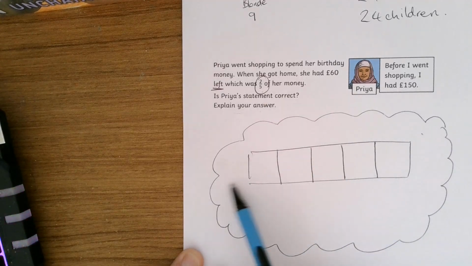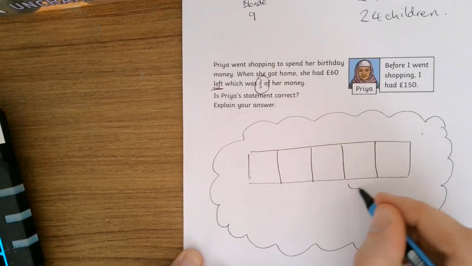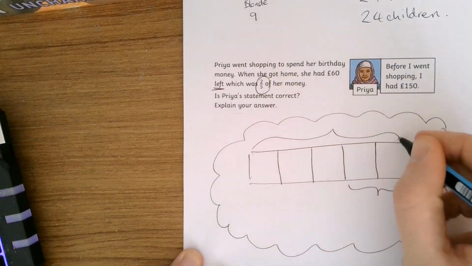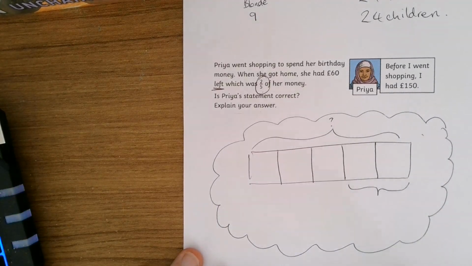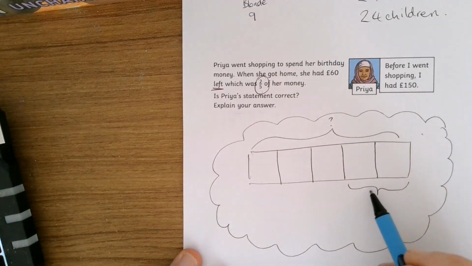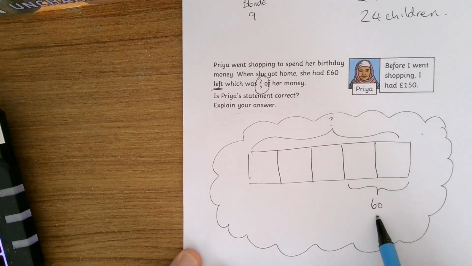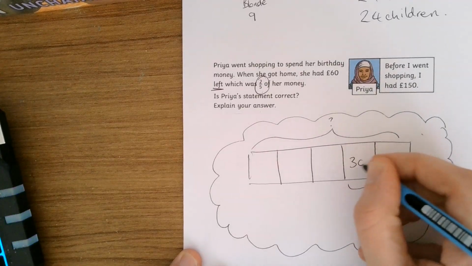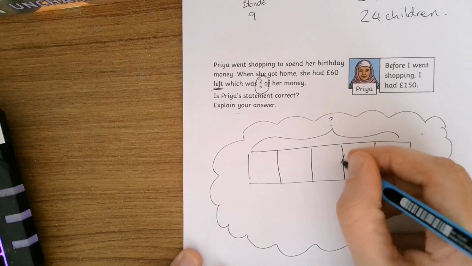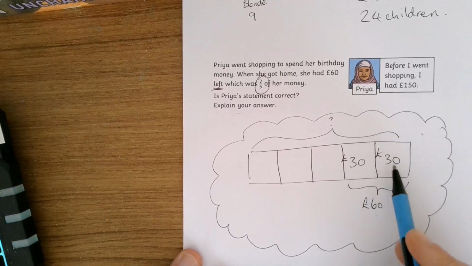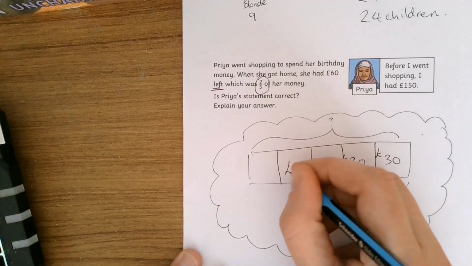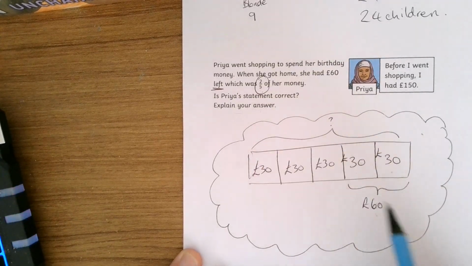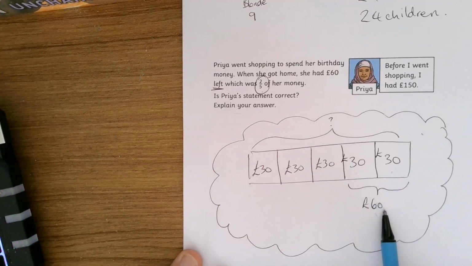Now, I'm going to put them at the end because we naturally work from left to right. So this is the bit that she had left, and we don't know that bit that's there. We don't know what that question is. We do know that she's got £60 there. So if that's £60, let's put a pound sign in, each of these must be 30 because 30 add 30 is 60. Well, if 30 and 30 are those fifths, this fifth must also be 30, and so must that, and so must that.